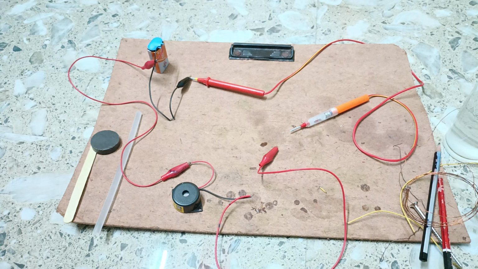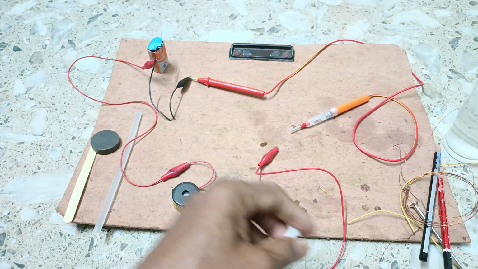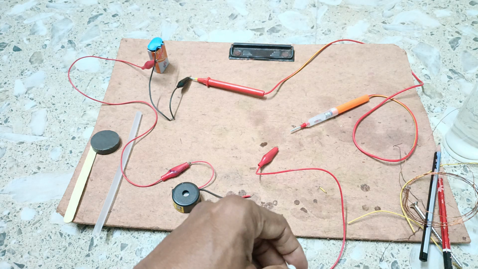In this way, you can establish many other things also, whether they are good conductors of electricity or not, right? In this way, you can differentiate which are good conductors of electricity and which are bad conductors of electricity.